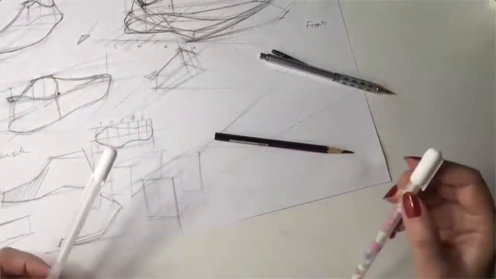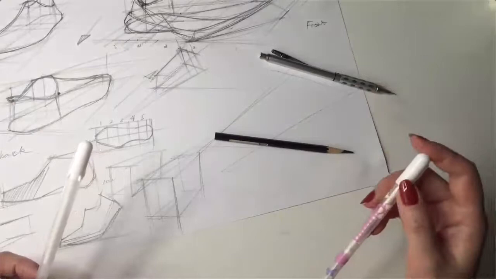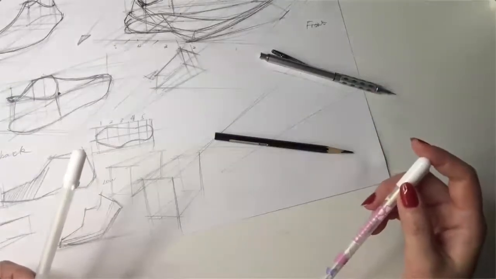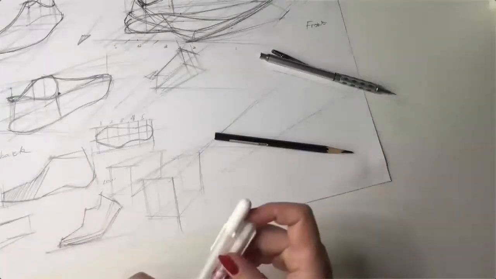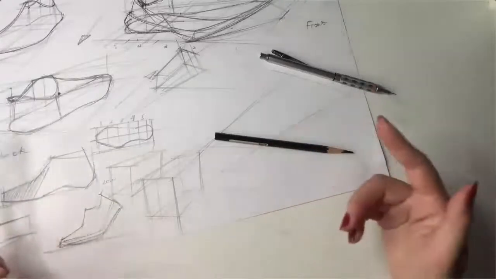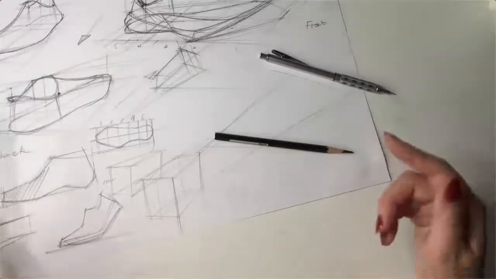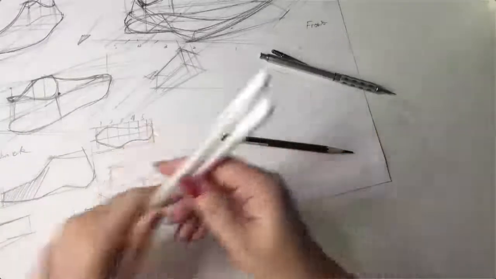If you want to see the bottom, let's see, we want to see the bottom of the shoe. So we want to see the bottom, so that's converging down.